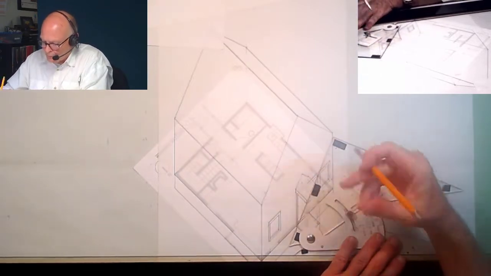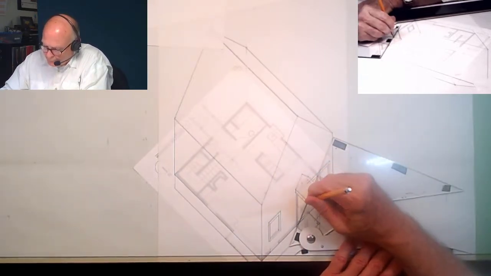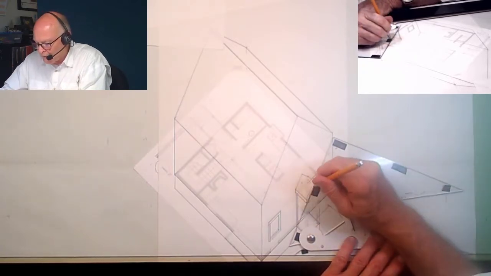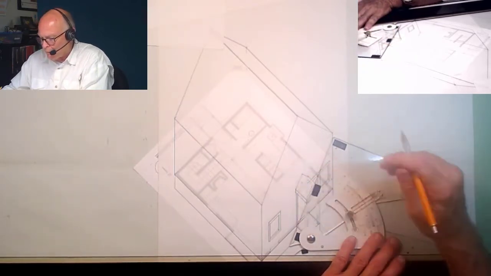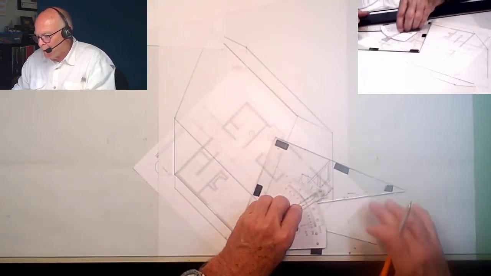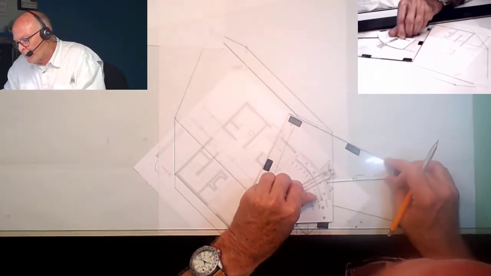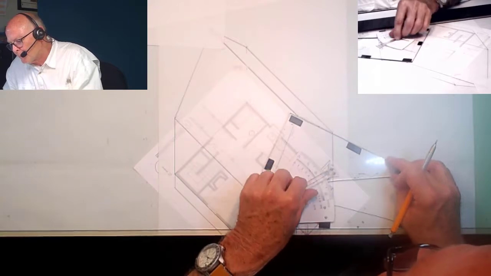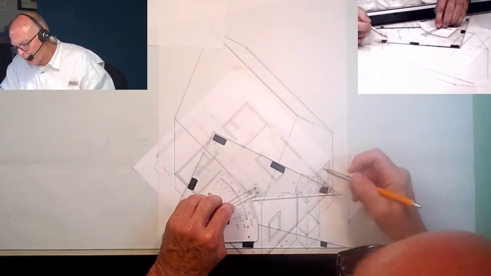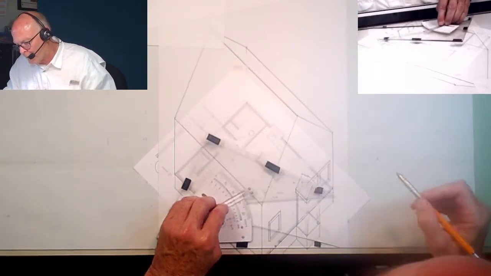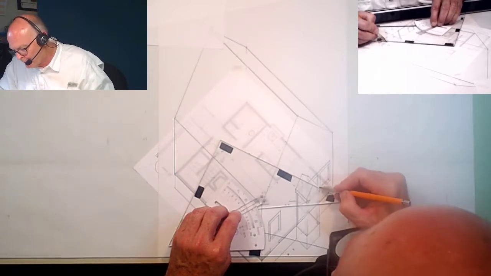There's our line. We're going to do the same thing here. Bring it to the front, and you'll see where it goes in just a minute. We're going to take it a little further. Okay, then on this side, we're going to line it up, and we're going to come across here, and there it is. There's the line. We're going to do the same thing here.